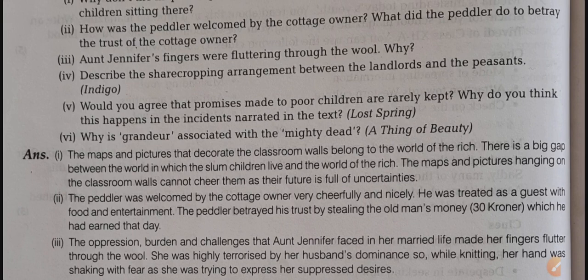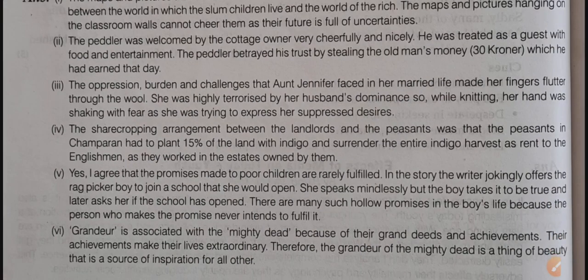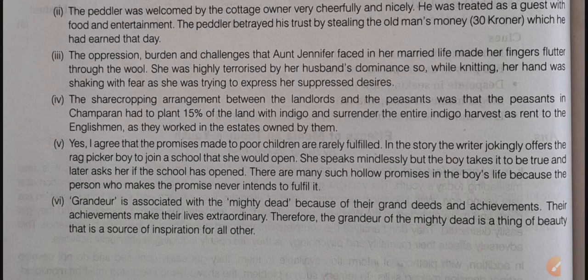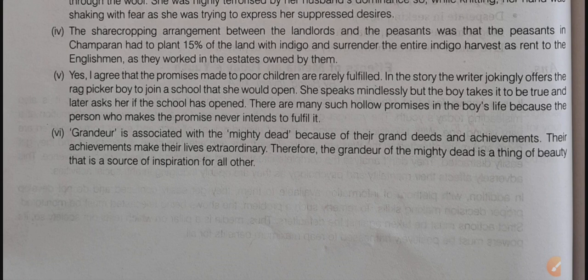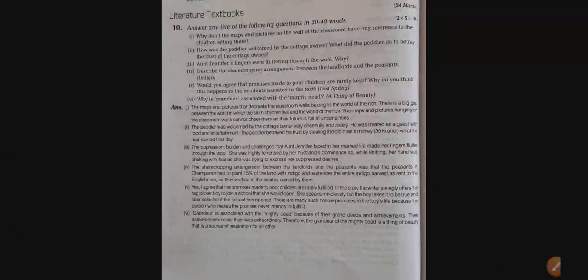Why is grandeur associated with the mighty dead? Poem, A Thing of Beauty. So grandeur is associated with the mighty dead because of their grand deeds and achievements. Because the mighty dead, like popular kings, those who have done a lot for the country and the time, their achievements make their lives extraordinary. Therefore, grandeur is associated with the mighty dead. And that is a source of inspiration for others also.